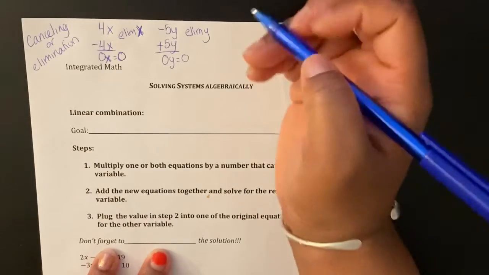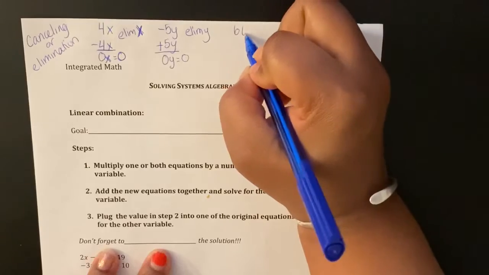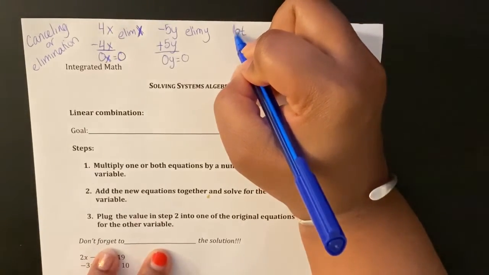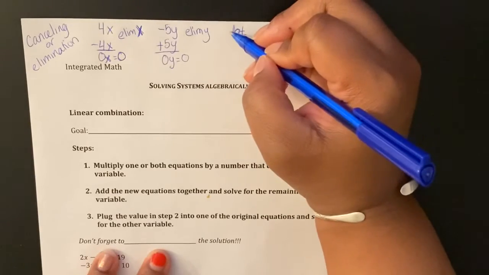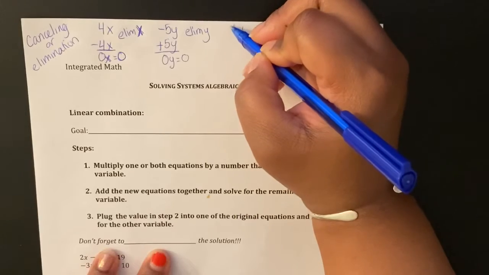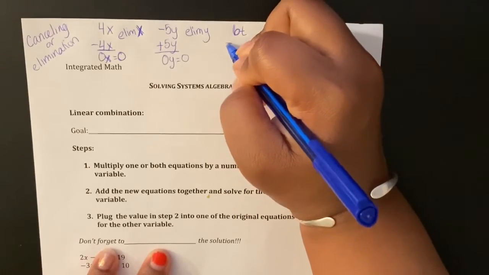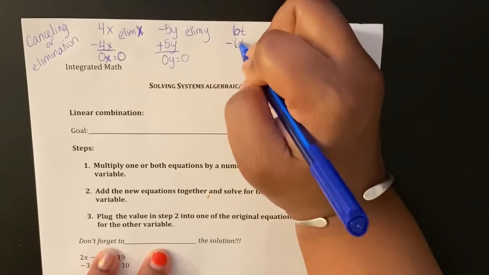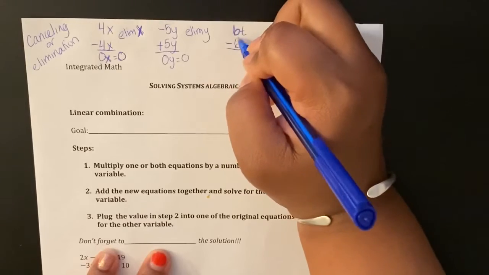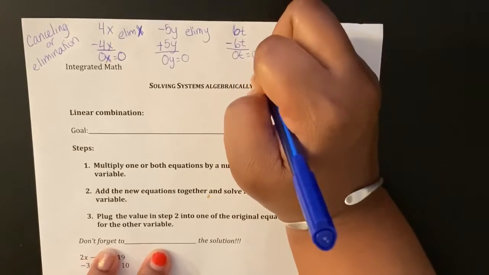Let me do another one. 6t. If I want to eliminate 6t, well, 6 is already positive. Remember, there's no sign here, so it's positive. In order to eliminate, I have to do the opposite. I have to subtract it. 6t minus 6t is 0t, which is just 0.